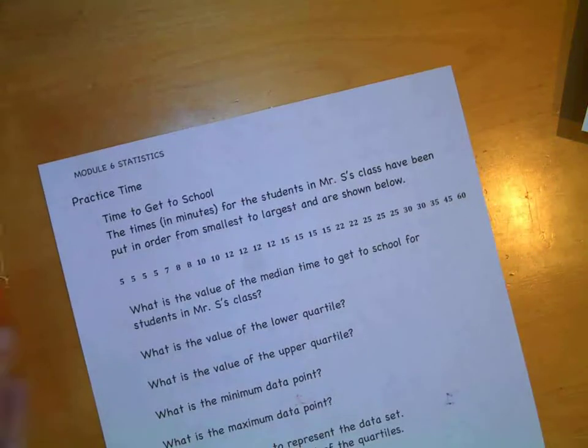Okay, all right, so then it says practice time. Time to get to school. The times in minutes for students in Mr. S's class have been put in order from smallest to largest and are shown below: 5, 5, 5, 5, 5, 7, 8, 8, 10, 10, 12, 12, 12, 12, 15, 15, 15, 15, 22, 22, 25, 25, 25, 30, 30, 35, 45, 60.